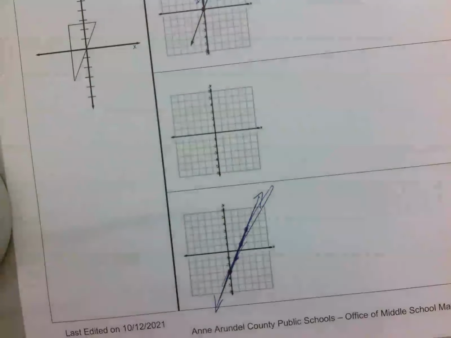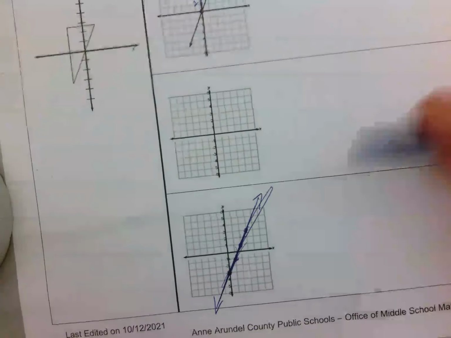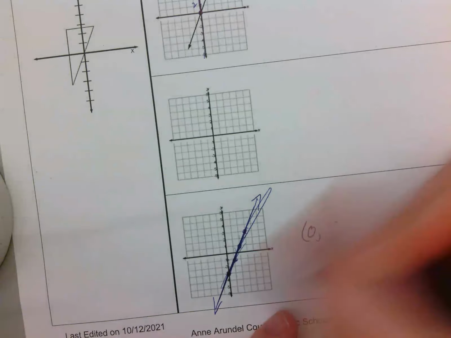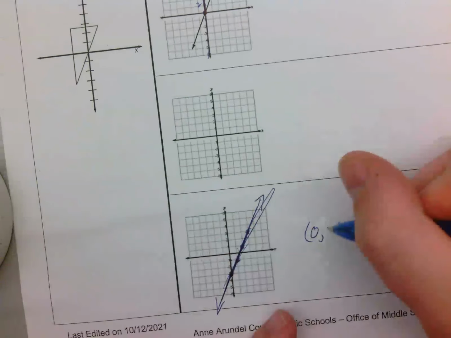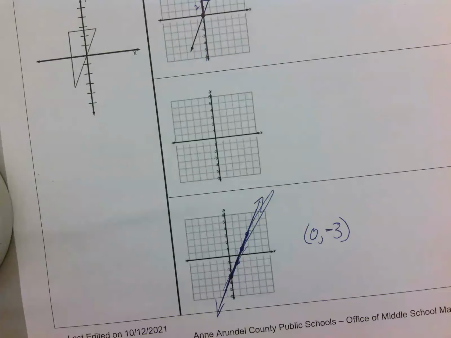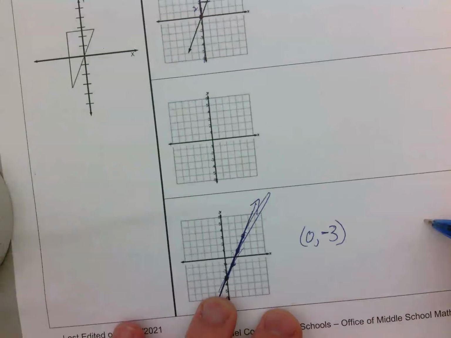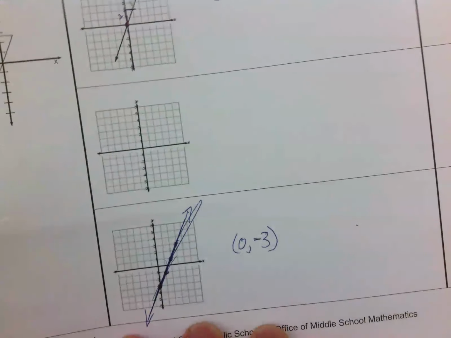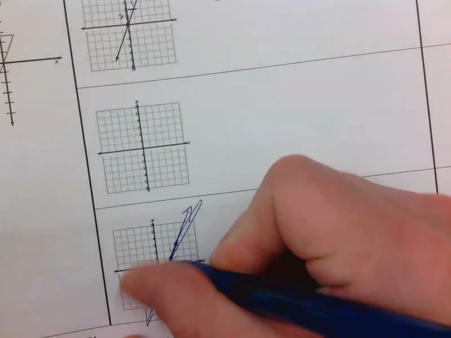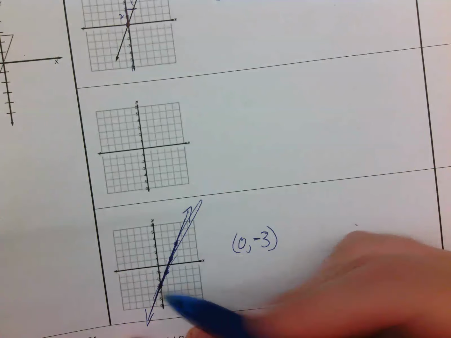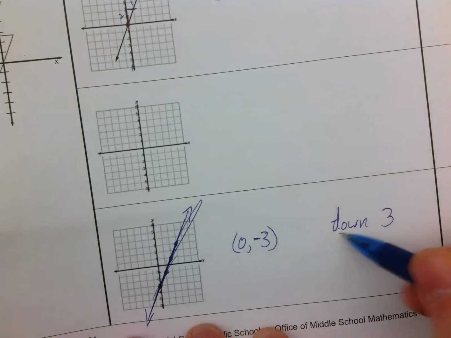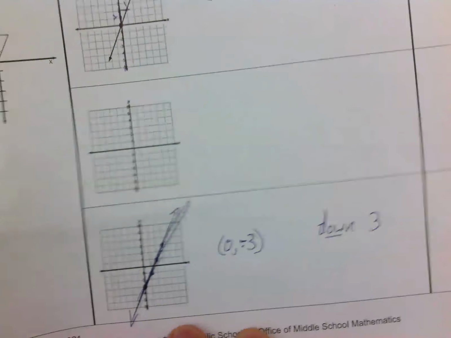Then it says, where does it cross the y-axis? It crosses at (0, -3), so we would say the y-intercept is -3. What was the shift that we had? Well, the shift was we went down 3 from here. We started here and went down 1, 2, 3. So down corresponds to this negative value.